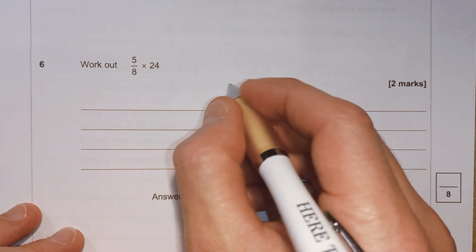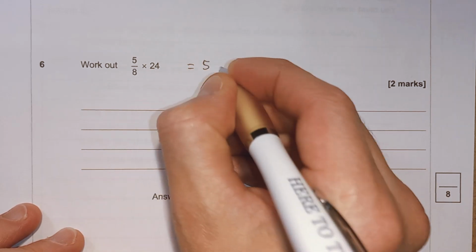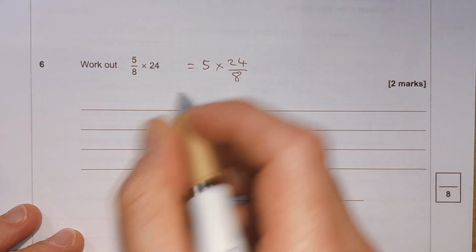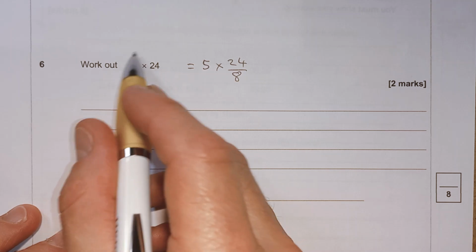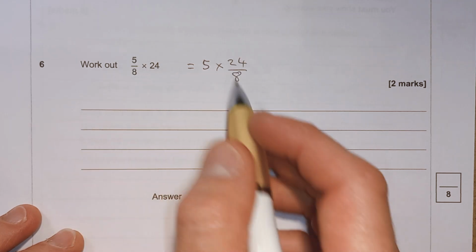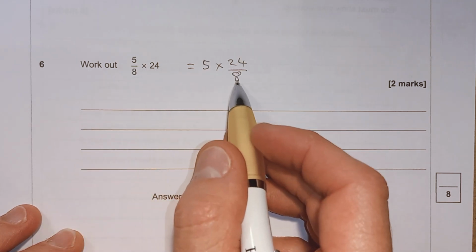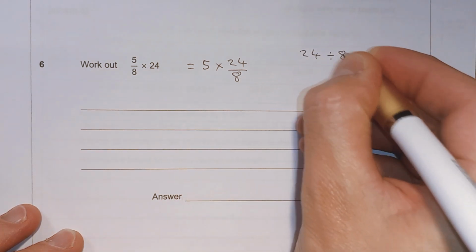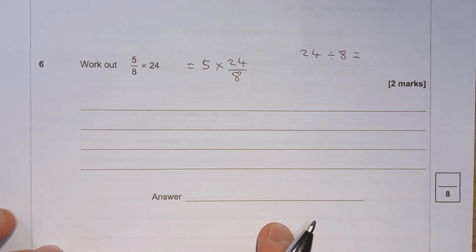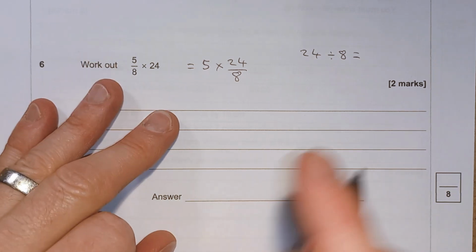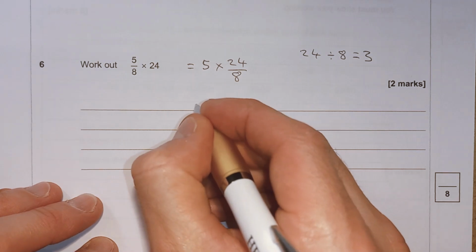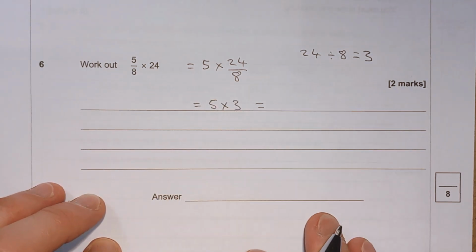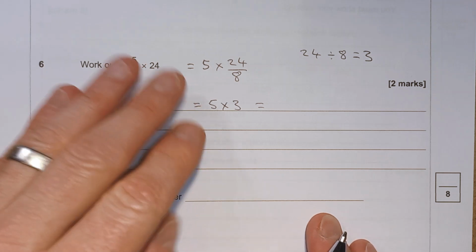I'm going to do the 5 times 24 over 8. Okay, it's the same thing. So we're doing the multiply first and then the division separately. So 5 times 24 over 8, or 24 divided by 8. Well, think of the 8 times table. You've got 8, 16, 24. So that's 3. So in other words, what we're saying is 5 times 3. And 5 threes, we've got 3, 6, 9, 12, 15.